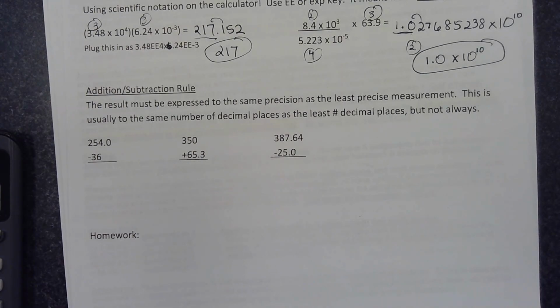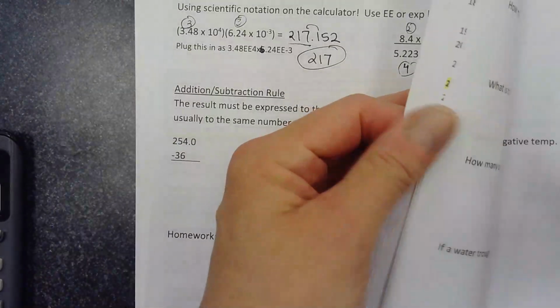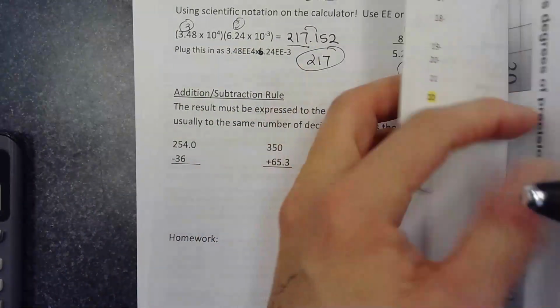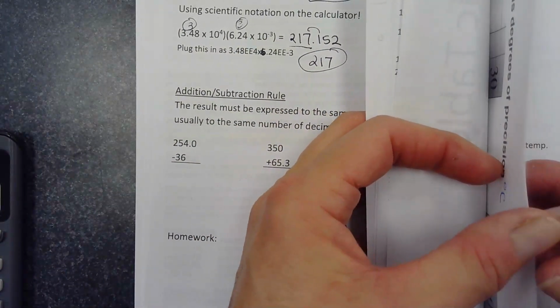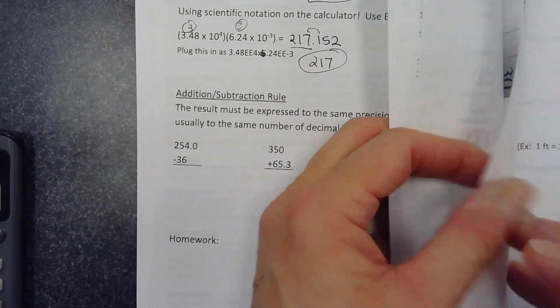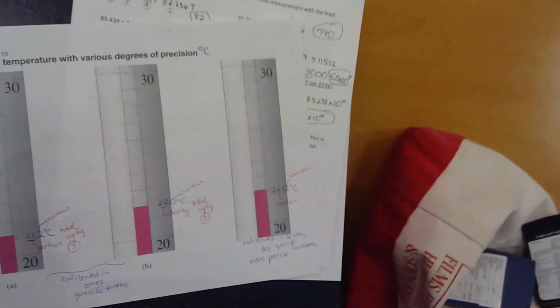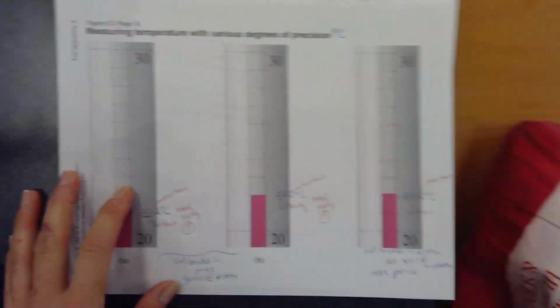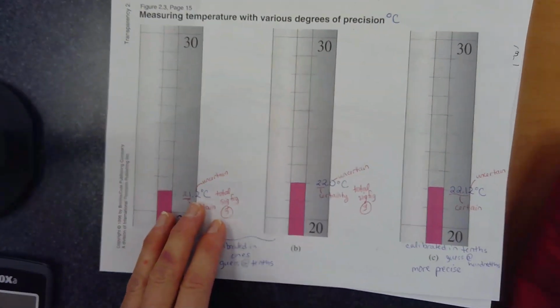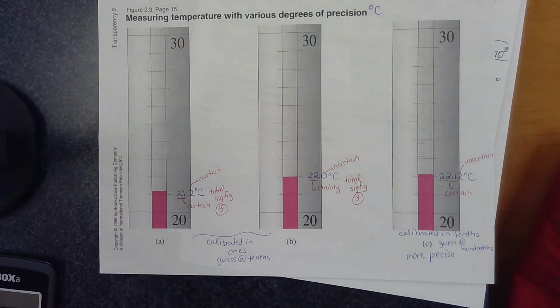Okay? Do you remember the thermometers, the picture of the thermometers? Let me show you the pictures of thermometers in case you've forgotten already. So we had this picture of 3 thermometers. And we were measuring these thermometer temperatures using proper significant digits.